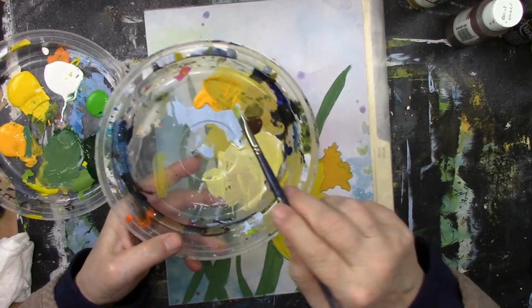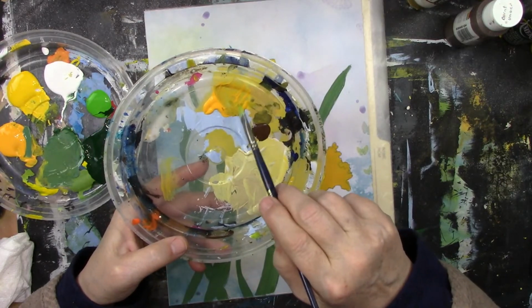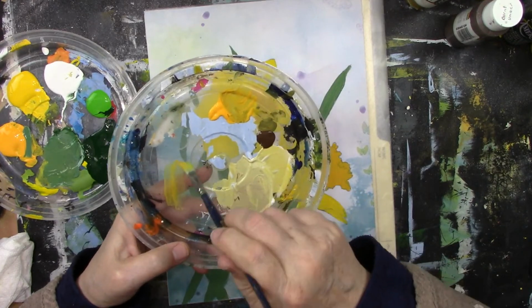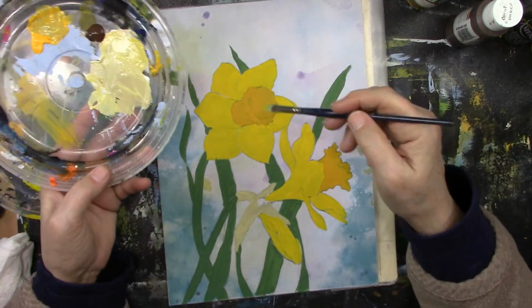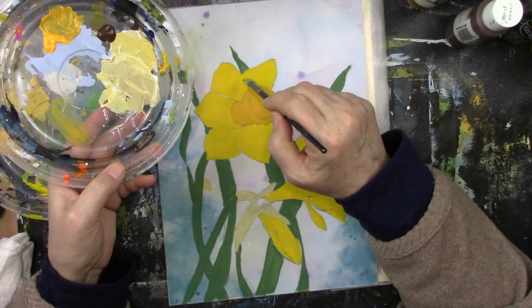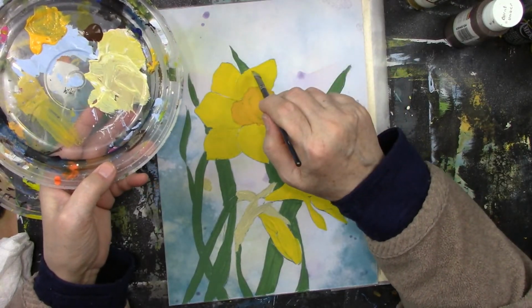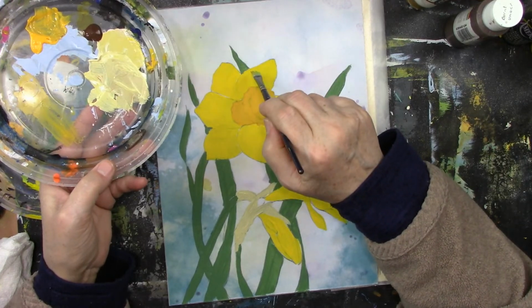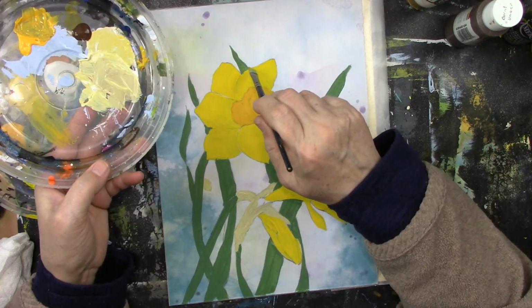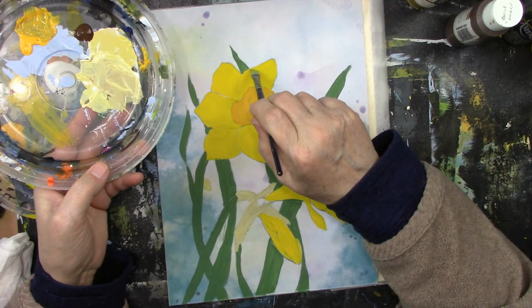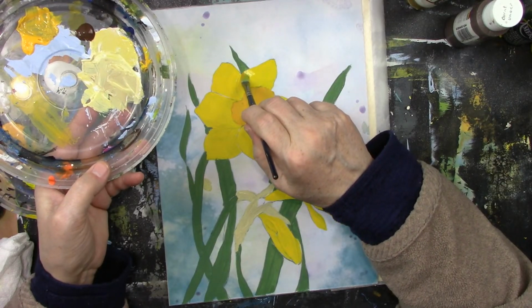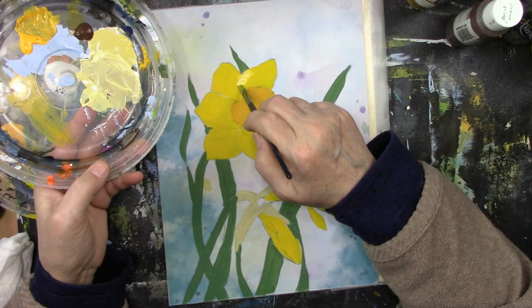So you can just put it on your tray here, or whatever you're using, and mix it into your brush a bit. So the edge that has the most paint will be on the edge of the petal where it needs that color. And let's see if it's going to be dark enough.